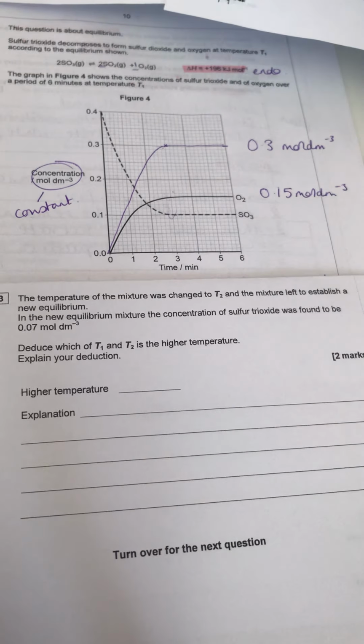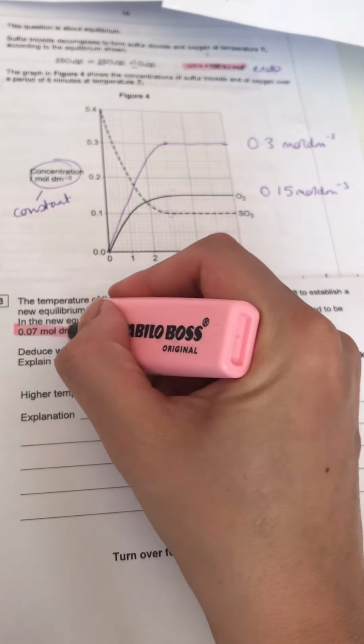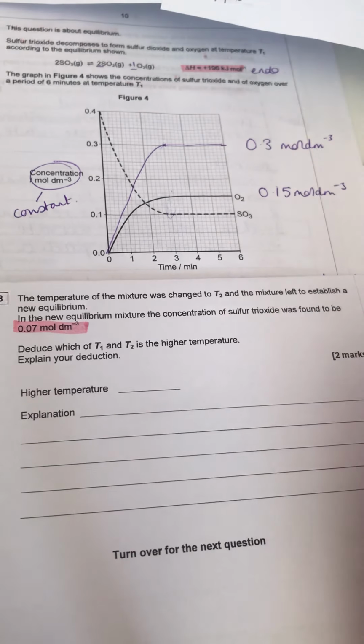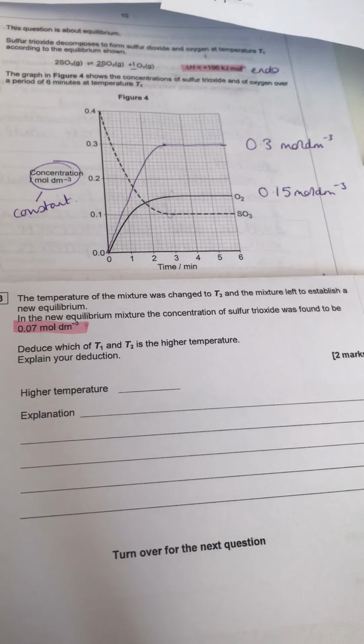In the new equilibrium mixture, the concentration of sulfur dioxide was found to be 0.07 moles per decimeter cubed. So we can see then that that's much lower than what it started as, much lower than it was with temperature 1.